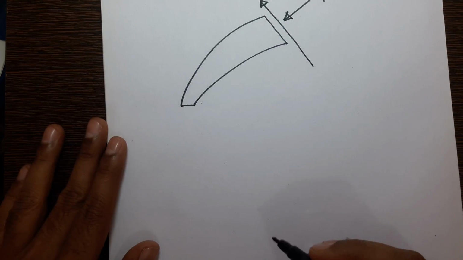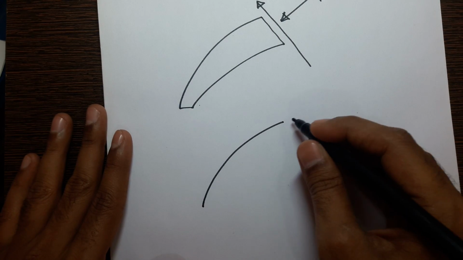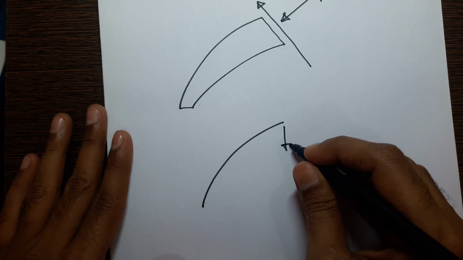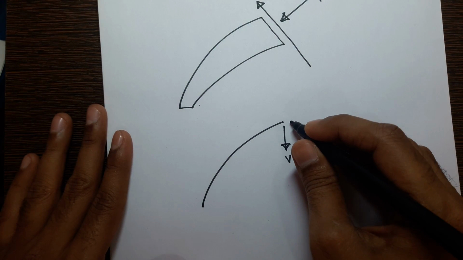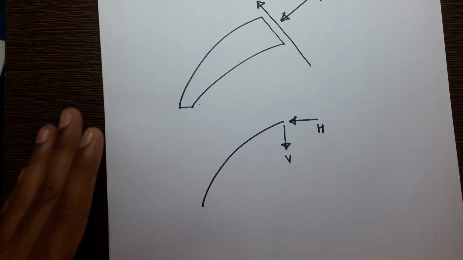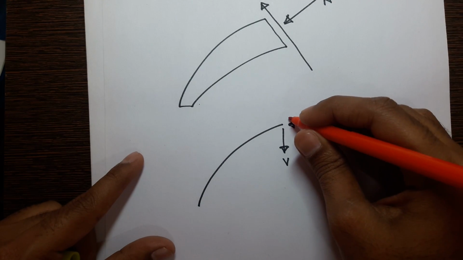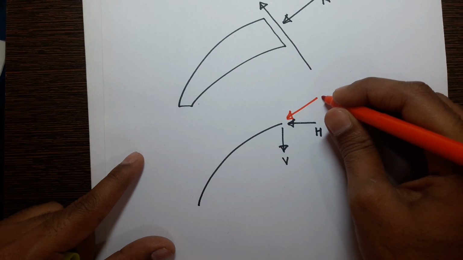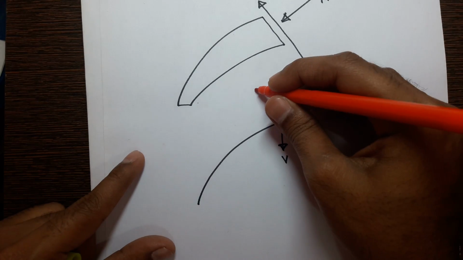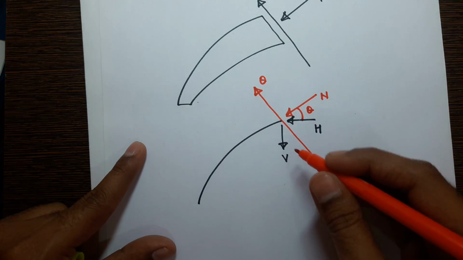Now how to derive the formula? I will just draw a free body diagram like this. At this point, I may have vertical shear, and I may also have a horizontal reaction at this particular point. So normal thrust will be like this, inclined at theta with respect to horizontal, and the radial shear will be like this.